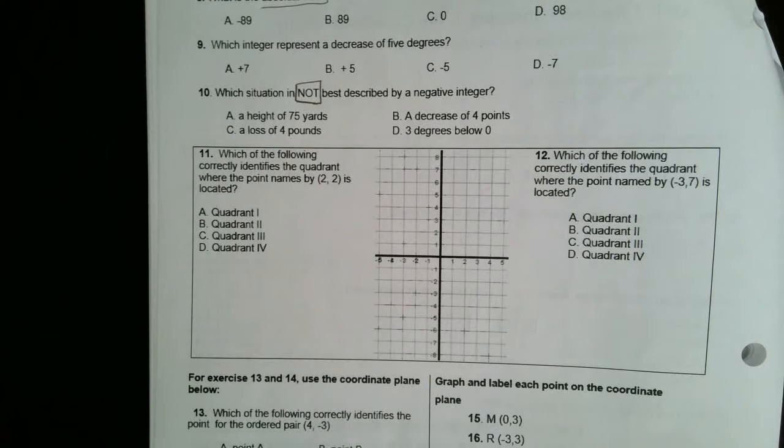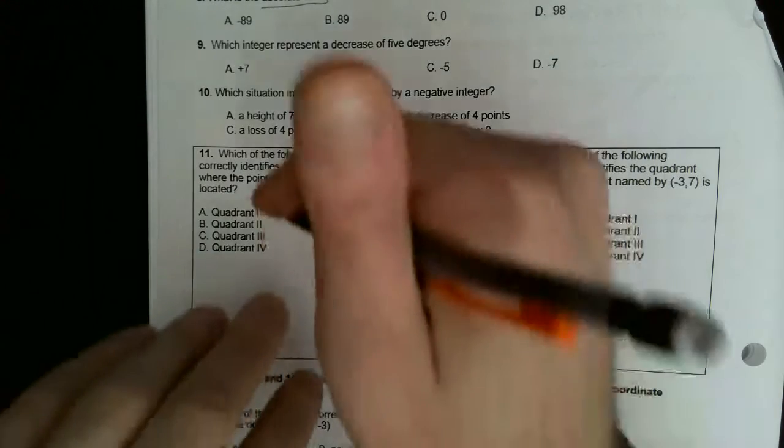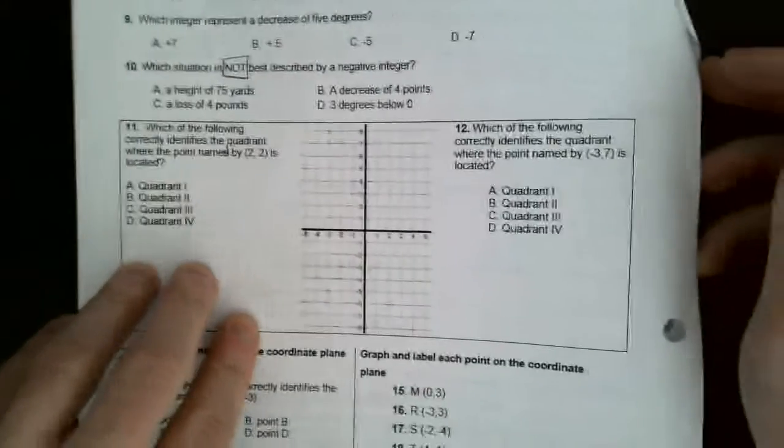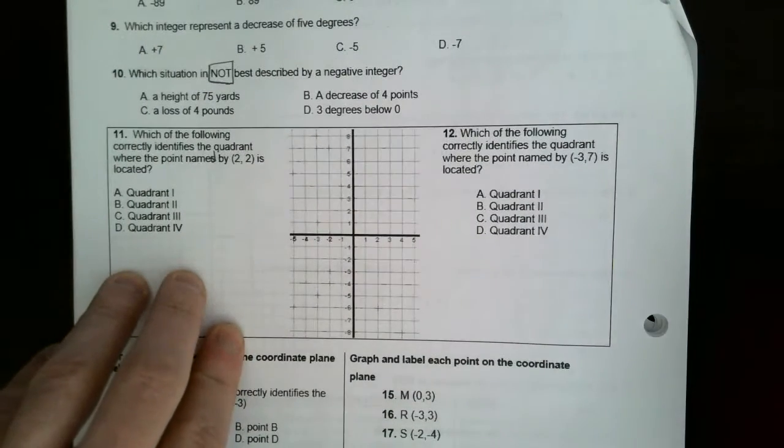All right, number 11, which of the following correctly identifies the quadrant where the point named by 2 is located? Named. It should be named, by the way. All right. So quadrants. Let's talk quadrants for a second. Number 12 is also about quadrants.